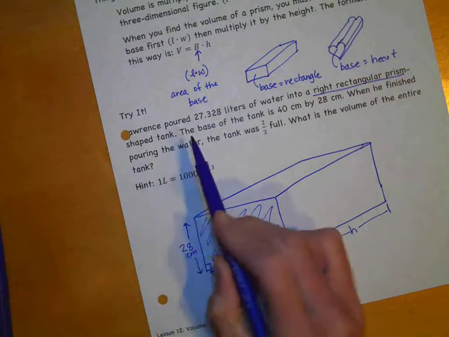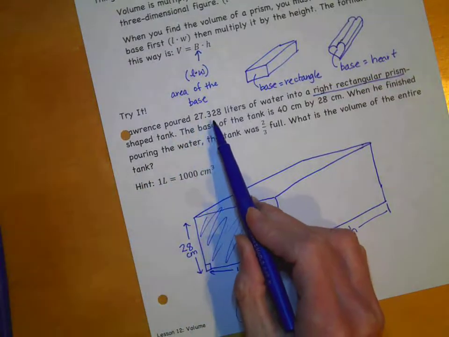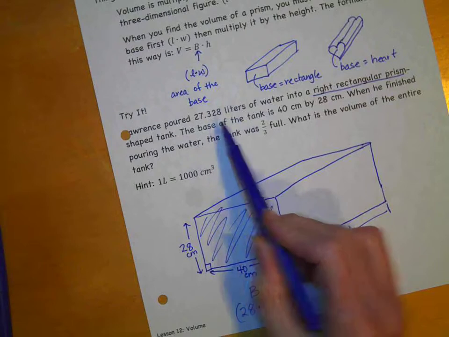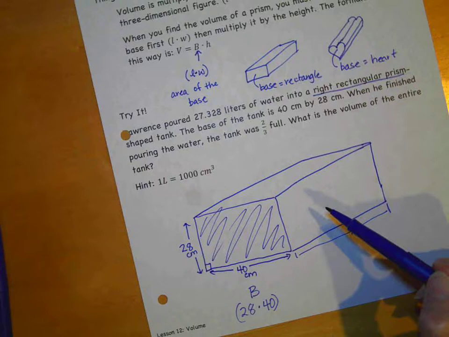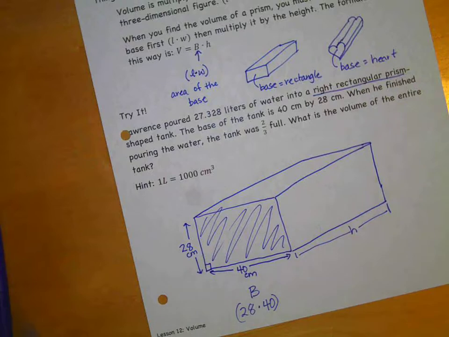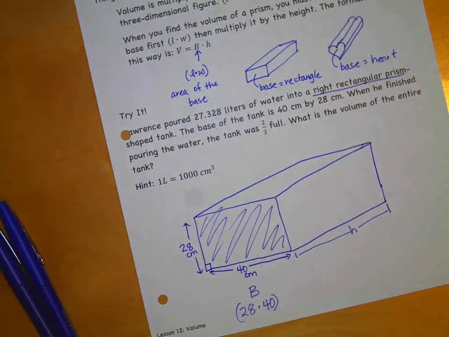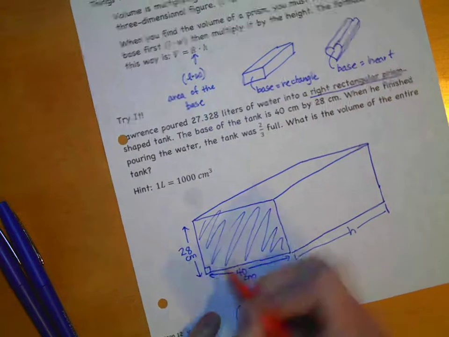But it says Lawrence poured 27 and 328 thousandths of a liter of water into this right rectangular prism-shaped tank. The base of the tank is 40 centimeters by 28 centimeters. When he's finished pouring, the tank was 2/3 full.